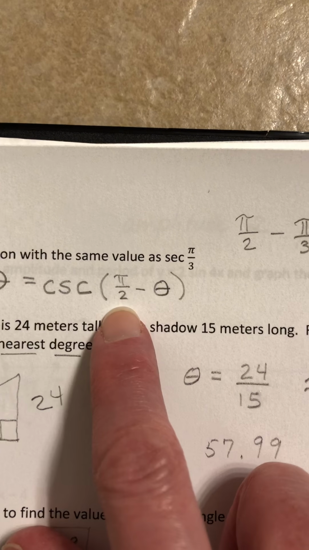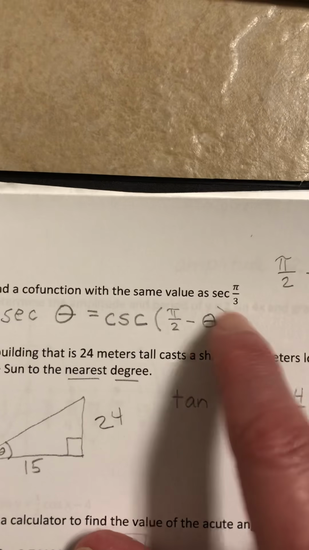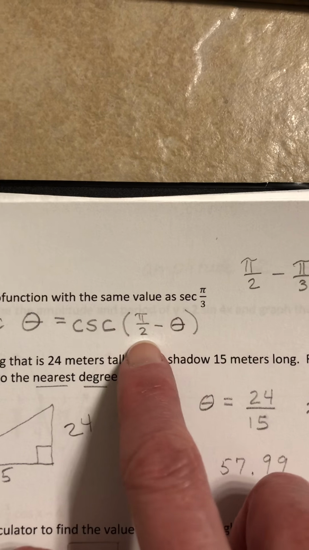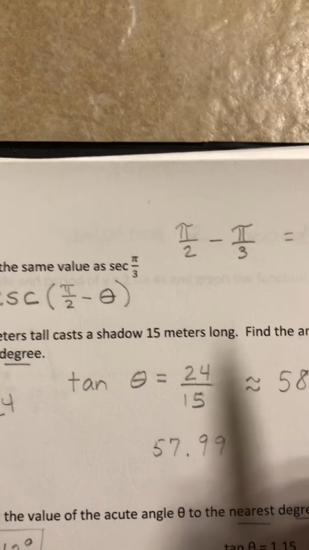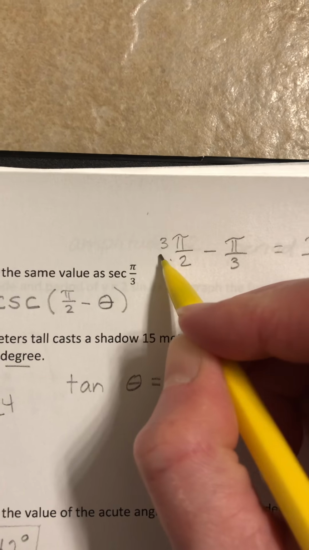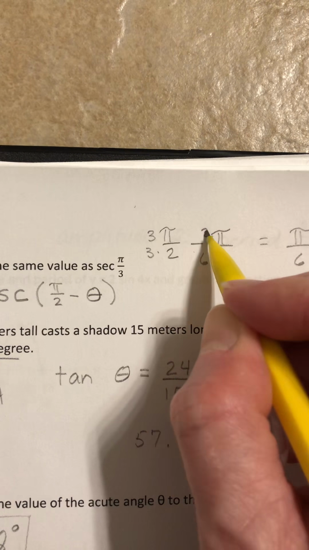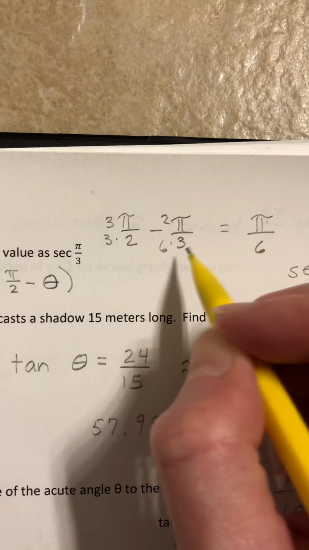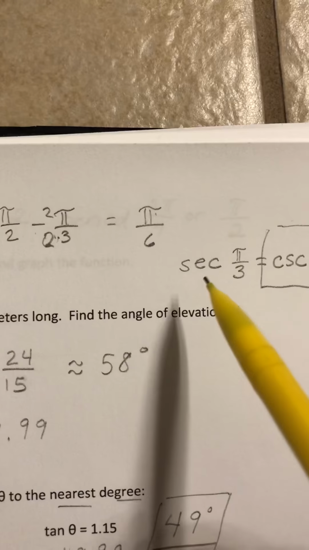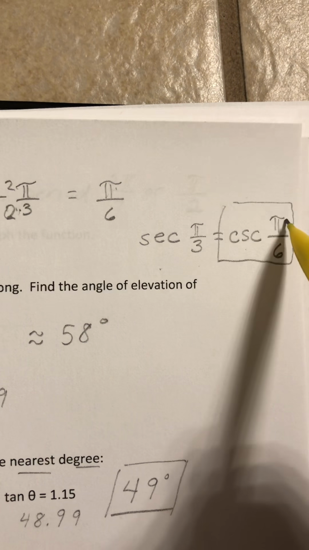So we just have to take pi over 2 and subtract pi over 3, and then the secant of pi over 3 would be the cosecant of pi over 2 minus pi over 3. So subtracting pi over 2 minus pi over 3, get a common denominator of 6. And 3 pi minus 2 pi is 1 pi over 6. And so the secant of pi over 3 is equivalent to the cosecant of pi over 6.